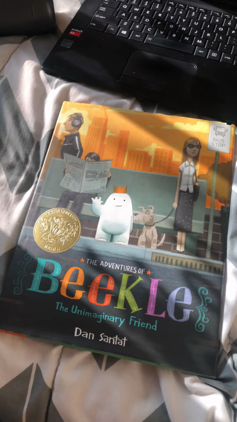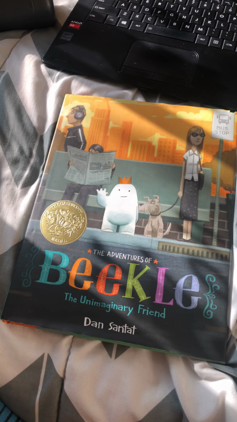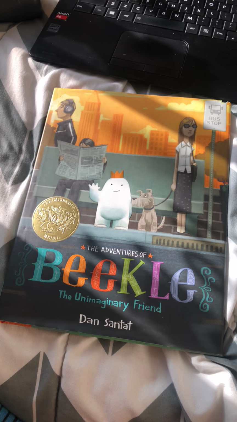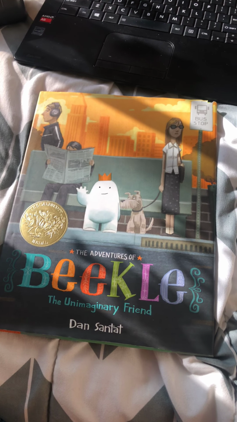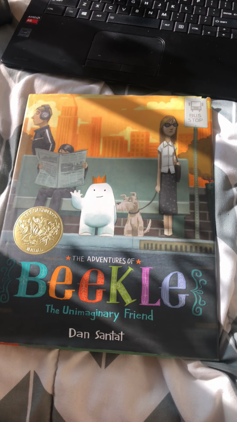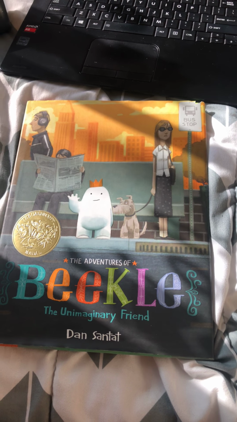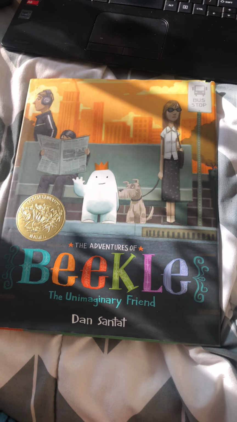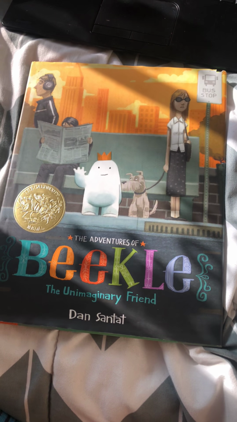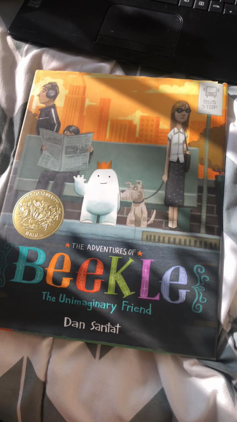Hi, today we're going to be talking about Framing and the Adventures of Beekle, the Unimaginary Friend by Dan Santat. Framing is this idea of creating boundaries or borders between the story and the real world, or breaking those boundaries within that. There are frames around and within stories. There are things called full bleeds versus borders.